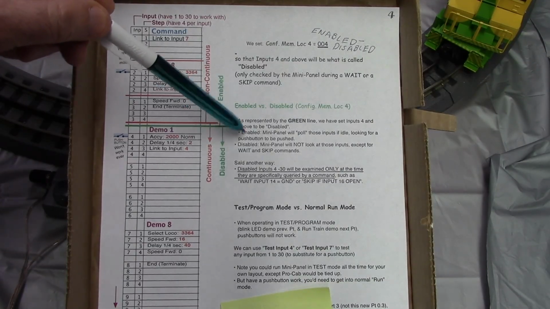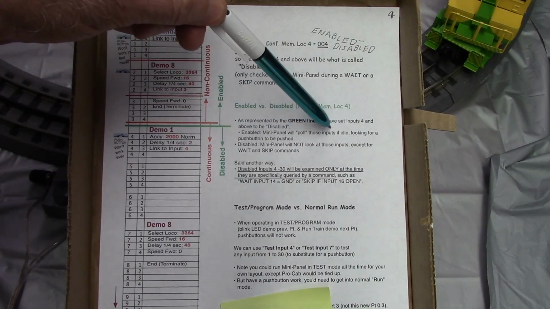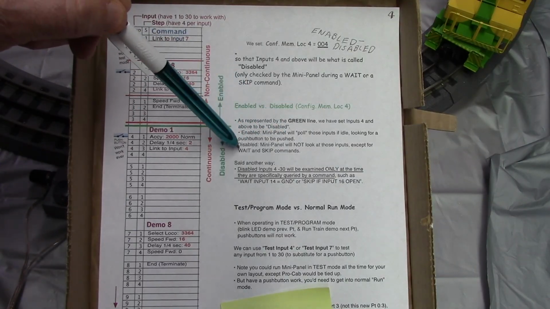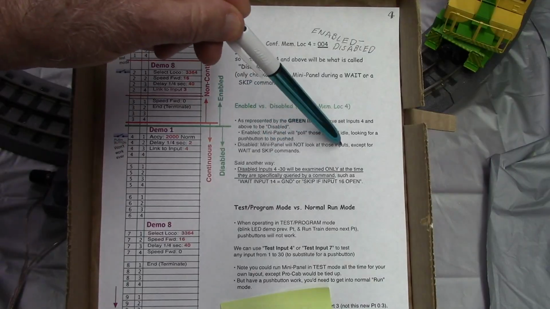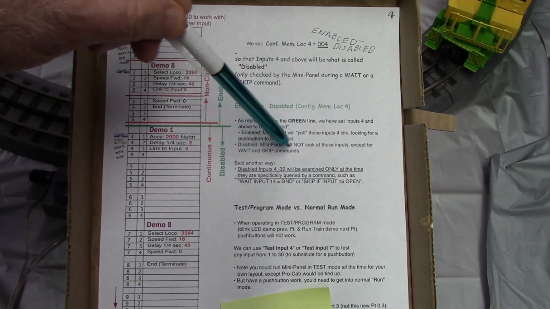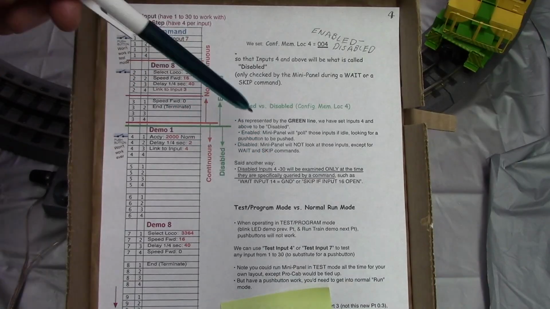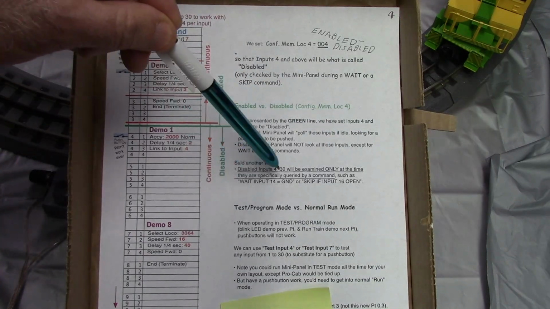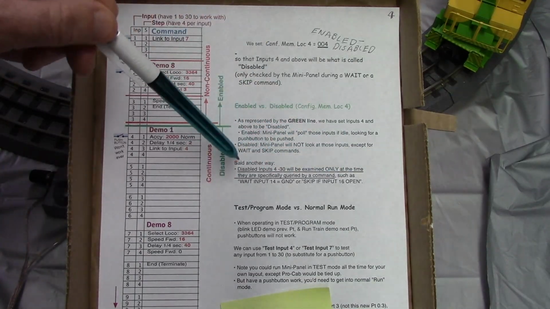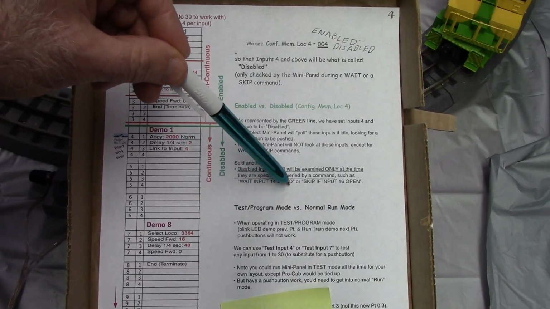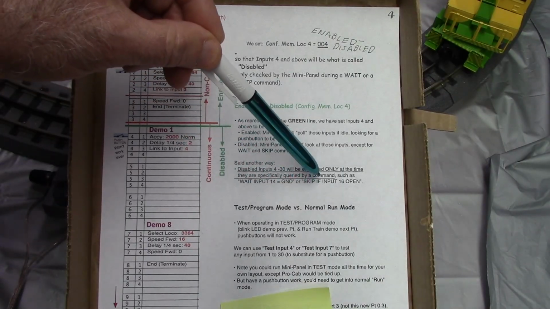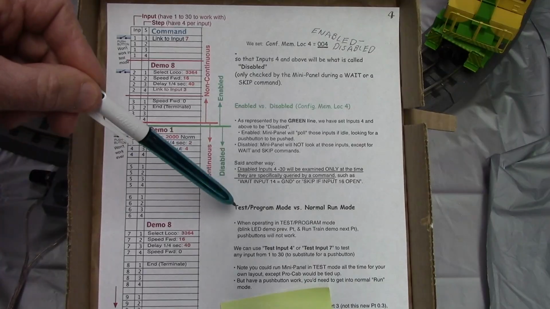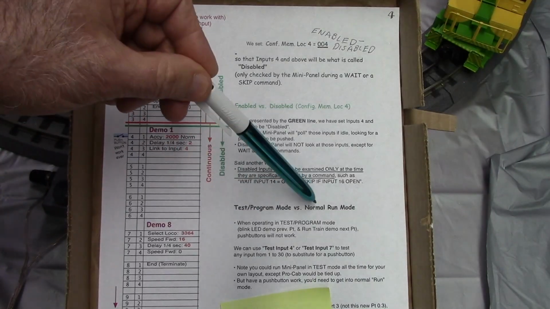And if they're enabled, the mini panel will essentially poll those inputs. That is to say, if it's idle, it'll be looking for a push button to be pushed. If those inputs are disabled, the mini panel will not look at those inputs except for a wait or a skip command. And said another way, disabled inputs 4 through 30 will be examined only at the time they are specifically queried by a command, such as, for example, wait till input 14 goes to ground, or skip if input 16 is open.